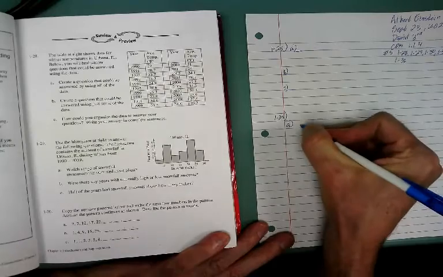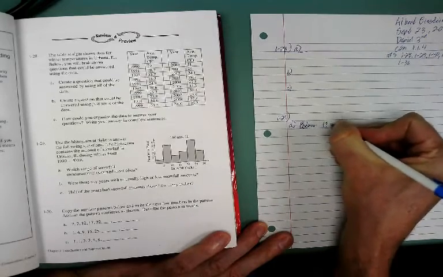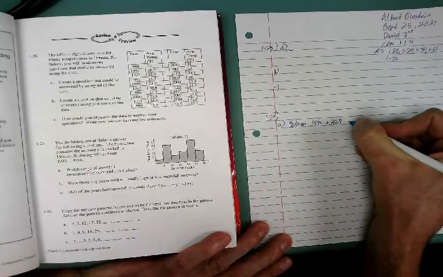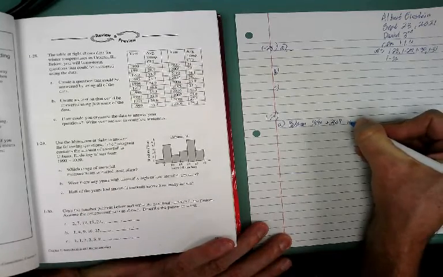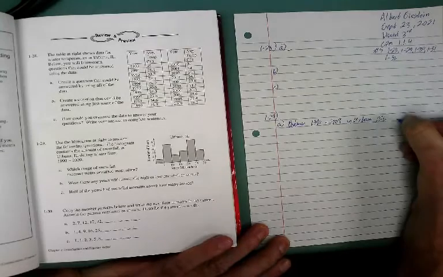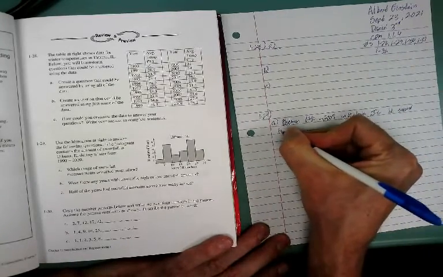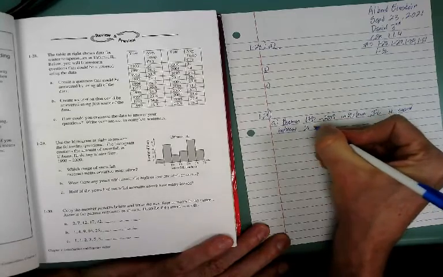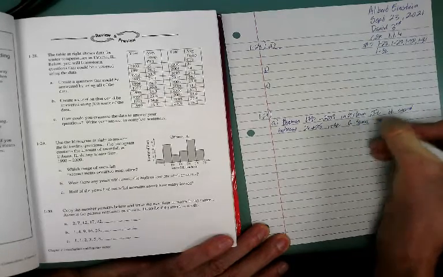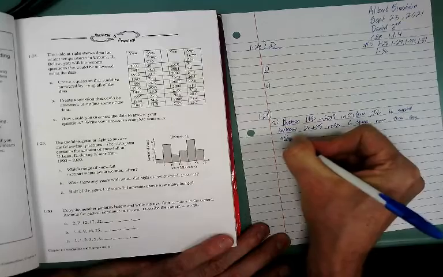Or I can say, between 1990 and 2009, in Urbana, Illinois, it snowed between 20 and 25 inches 6 times, more than any other range.